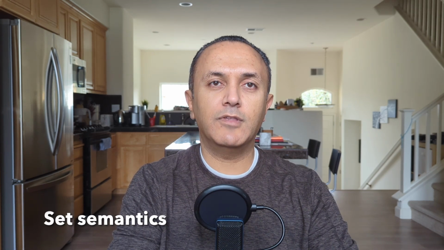Since it's part of the relational model, it's also based on set semantics. This means that there are no duplicates allowed anywhere. If some operation produces duplicates, these will be eliminated automatically. So you will never have any duplicates at any part of a relational algebra expression.